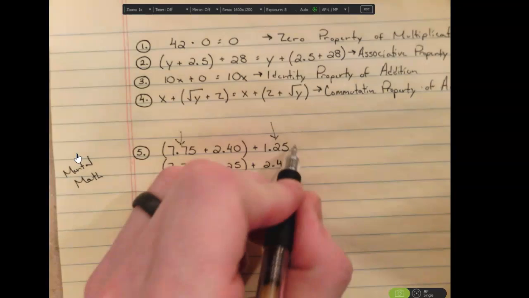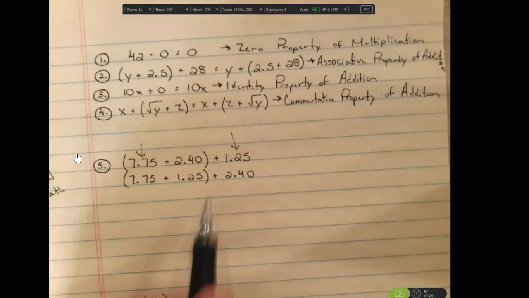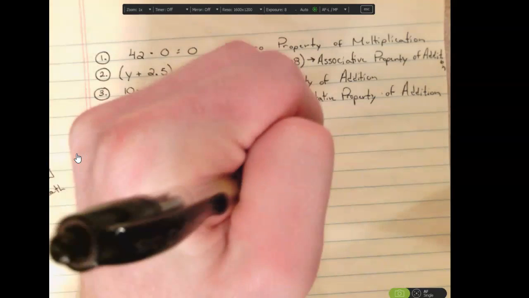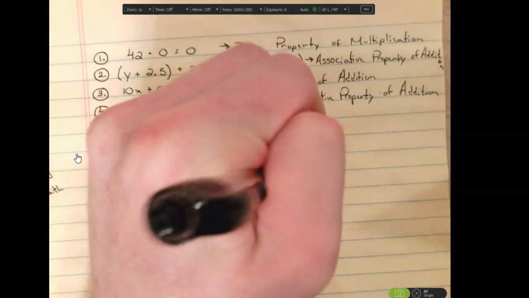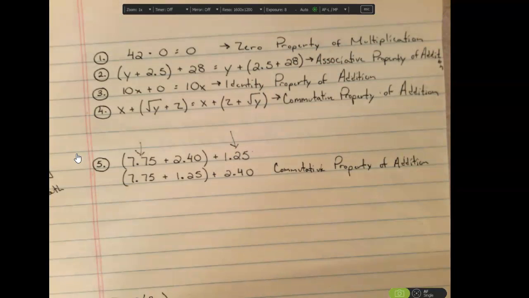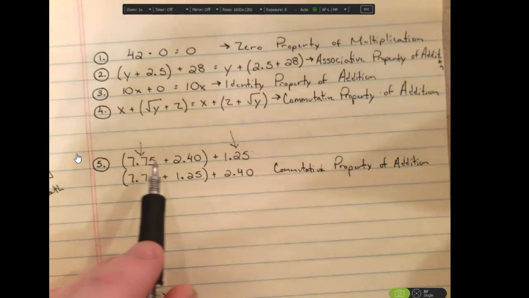So between this first step and the second step, what properties do you see? Well, we changed the order around. So because we changed the order, we have the commutative property of addition. And you should also be able to see that I changed the grouping.